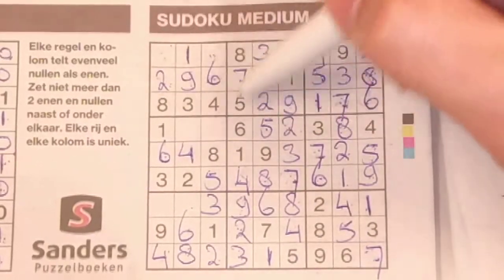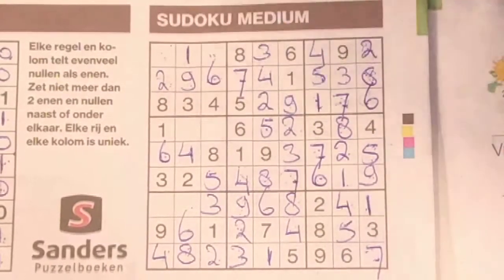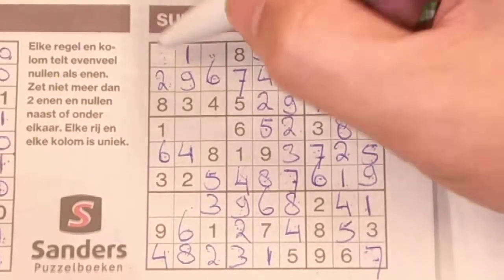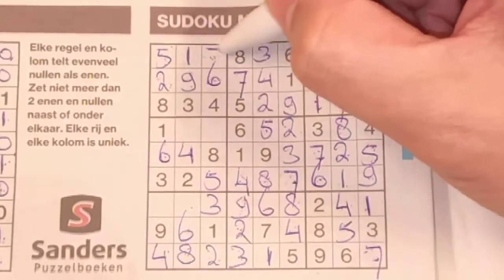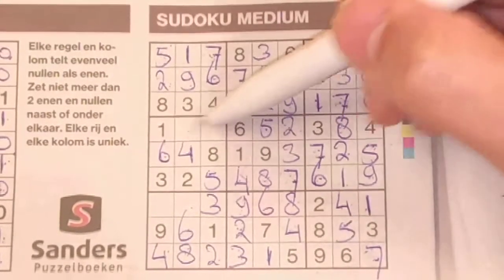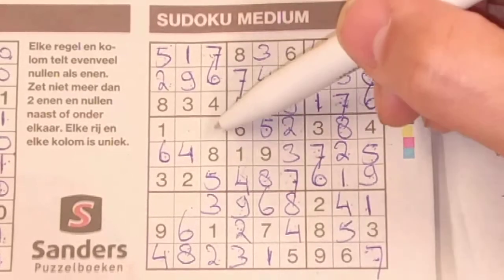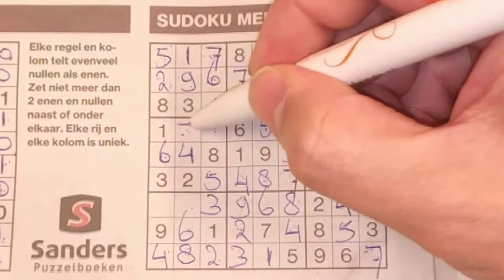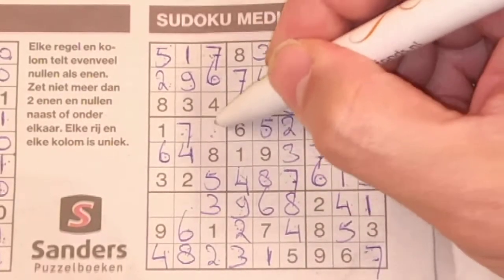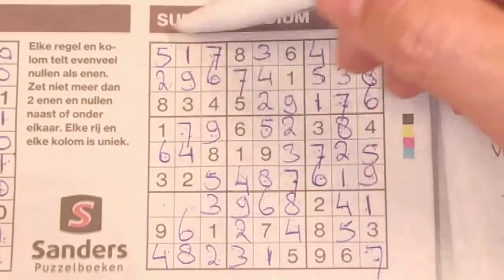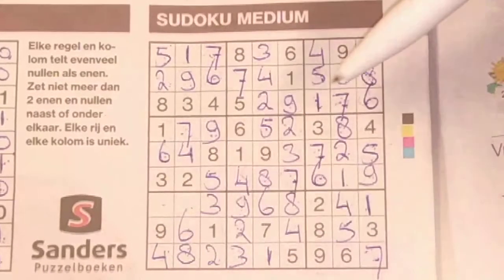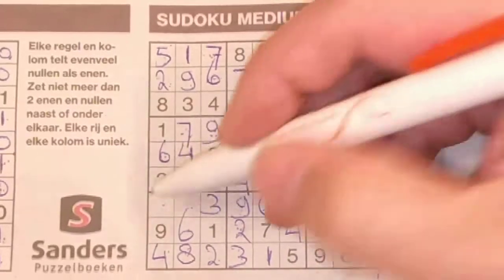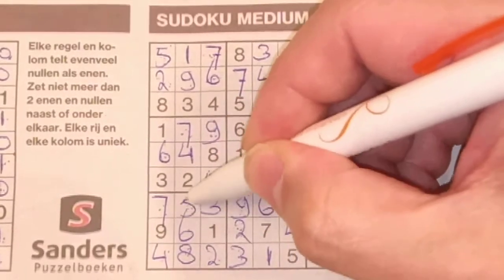2 missing numbers in this big square for the numbers 5 and 7. We have now a 5 there, so no 5 here. 5 should be there, and 7 goes there. 2 missing numbers in this big square for the numbers 7 and 9. We have a 7 here, so no 7 there. 7 should be here, and the 9 goes there. And the final 2 numbers of this big square are 7 and 5. We have a 7 there, so no 7 here. 7 should be there, and the 5 goes there.